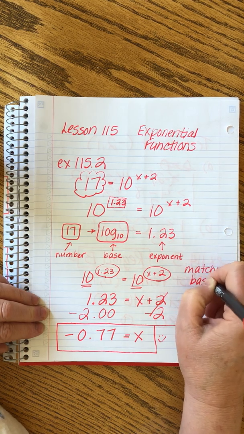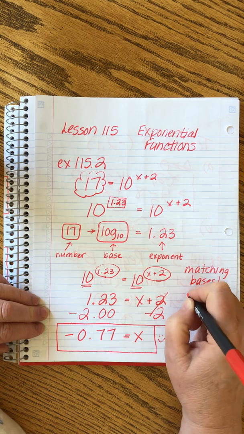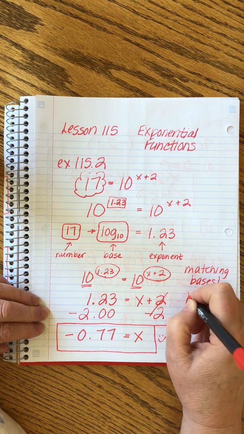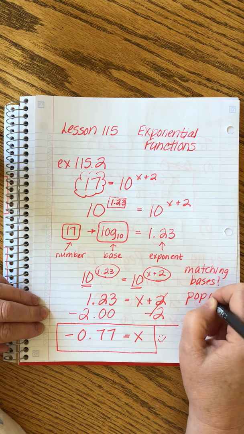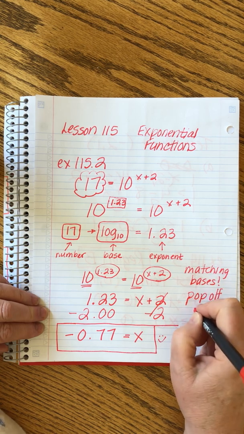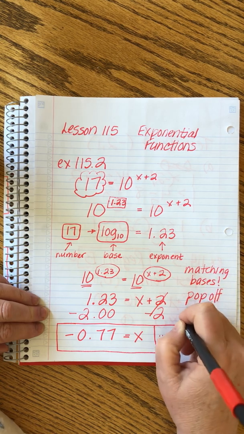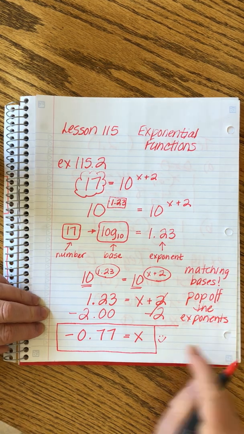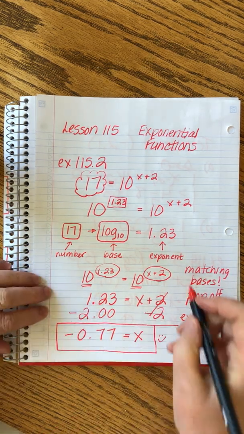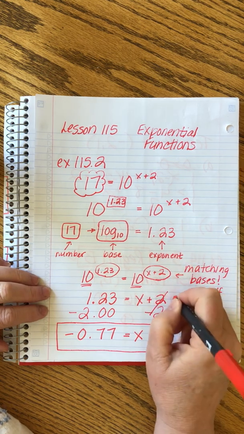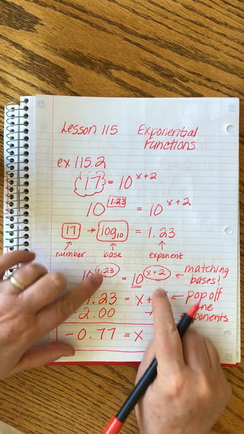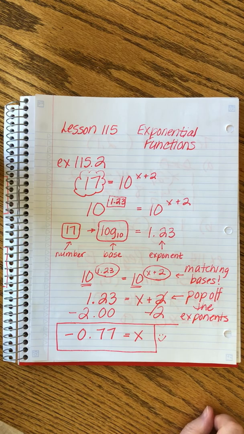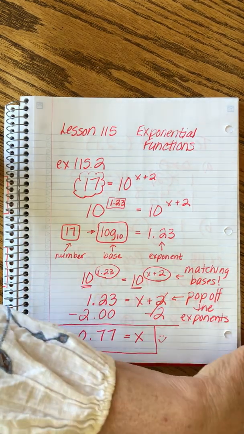And once we get matching bases, we can pop off, I know that's not mathese, but we can pop off the exponents, right? And that's what we did here. We got the bases to match, and then we popped off the exponents and solved them separately. Okay, we're gonna use that calculation later, but for now, we can move on from that.